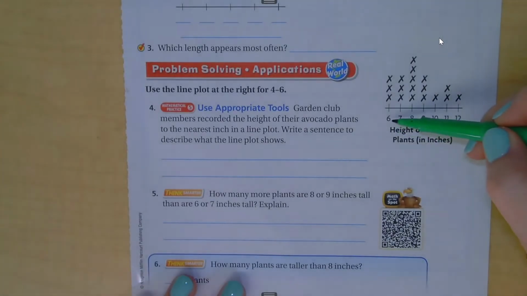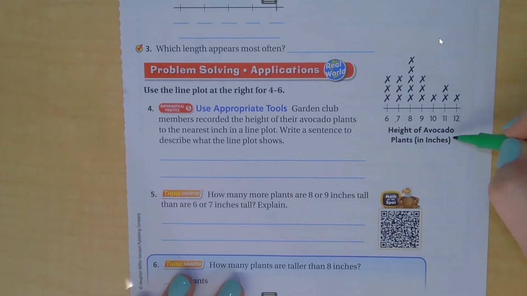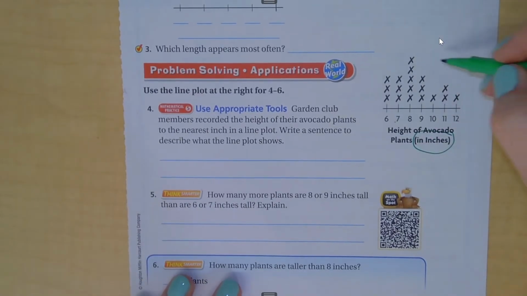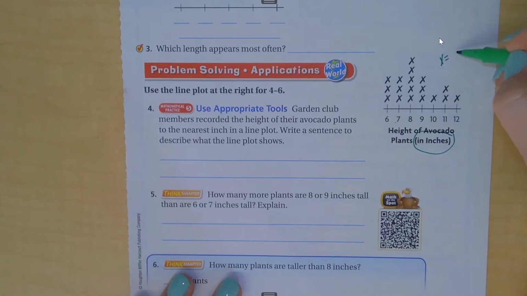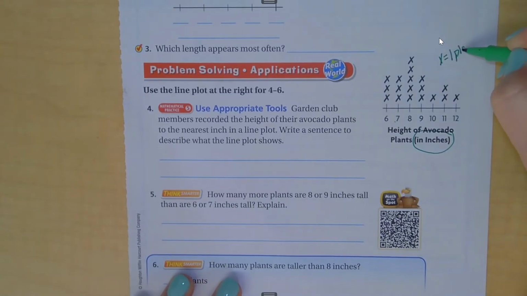Down here, these numbers are the inches. The x's, each x equals 1 plant.